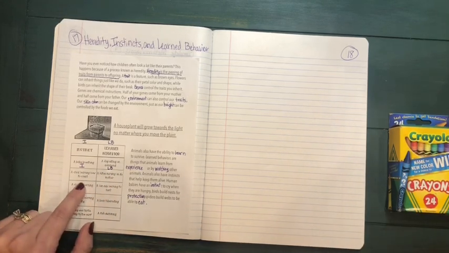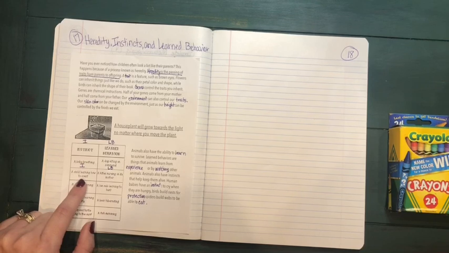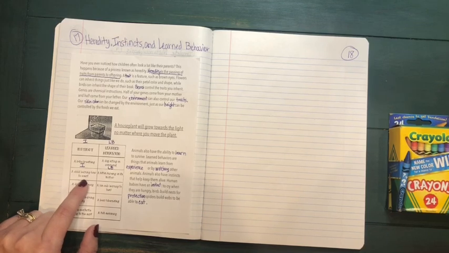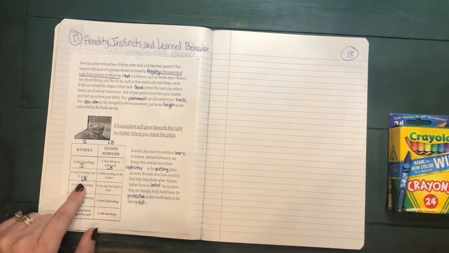Going down to the next one, you have a child learning how to count. So think about the process of you learning how to count in kindergarten, or before that, maybe your parents were helping you at home learn how to count. You didn't come out as a baby knowing how to count to 10. That's something that you took some practice to do. So this is considered to be a learned behavior.